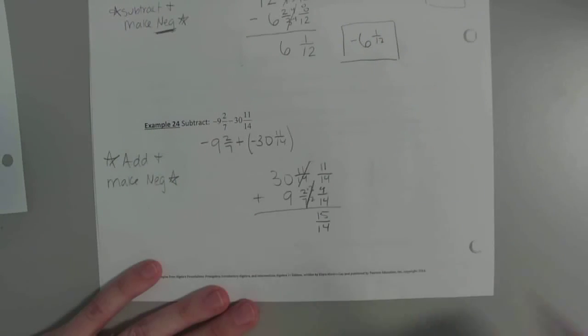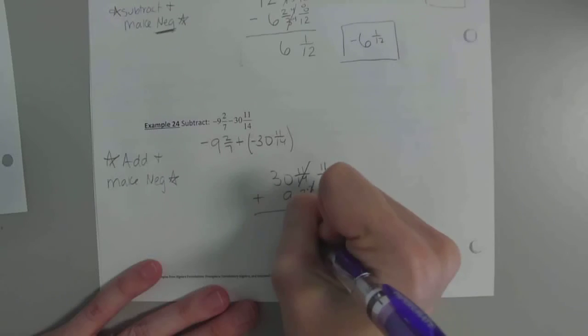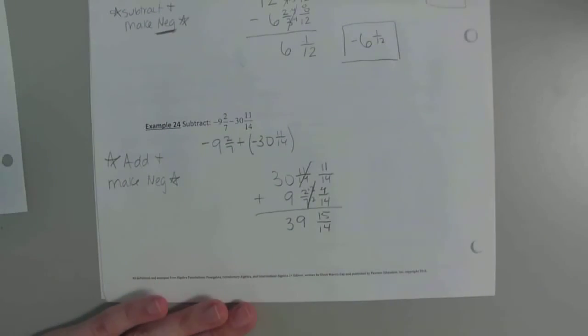What's 11 plus 4? 15. So this is 15/14. And then what's 0 plus 9? 9. And what's 3 plus nothing? 3. So you get done with your answer and you go back to your fraction. What do you notice about our fraction? It is improper, okay? So this is 39 whole pizzas or cookie cakes.